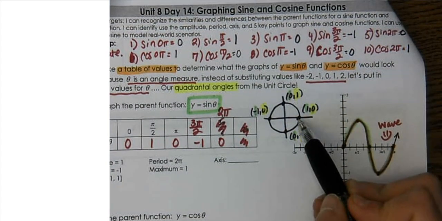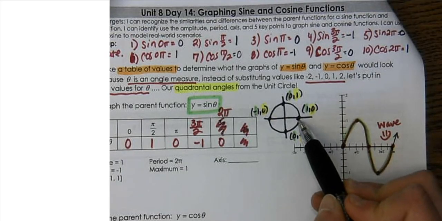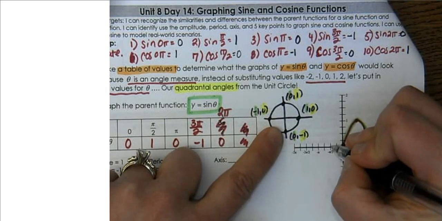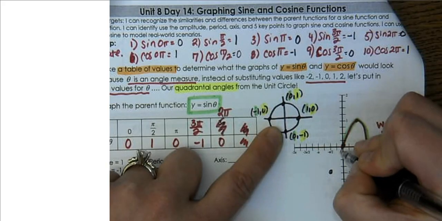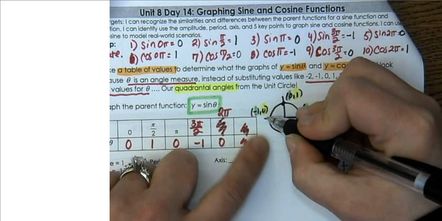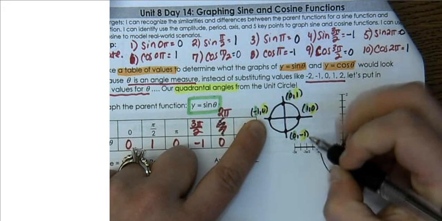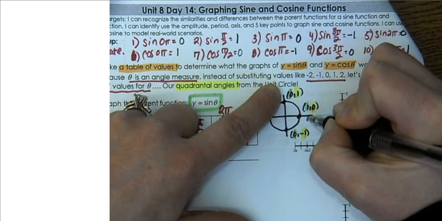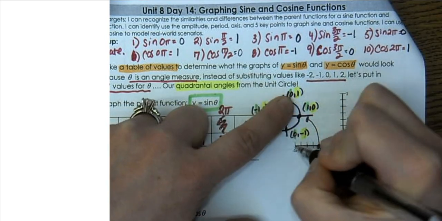We can also go counterclockwise around our unit circle. So going counterclockwise, our next point would be at negative 1. So at negative pi over 2, we're going to plot a point down here at negative 1. Then at negative pi, our sine value is at 0. Then at negative 3 pi over 2, our sine value would be at positive 1. And then at negative 2 pi, we are back at 0.